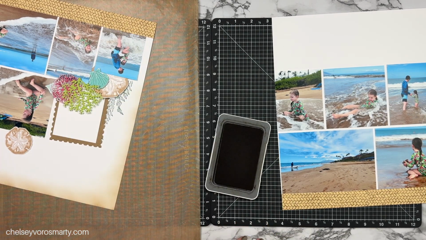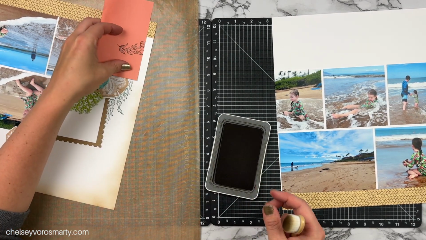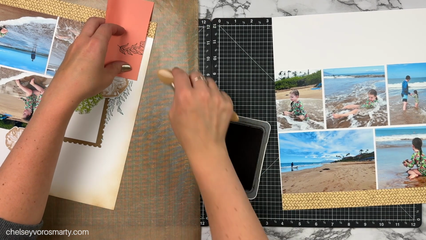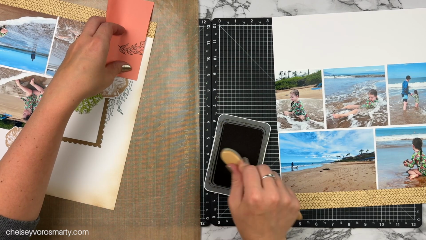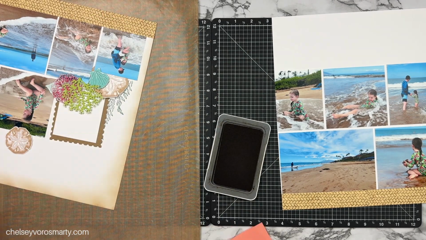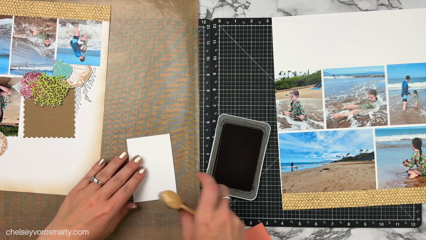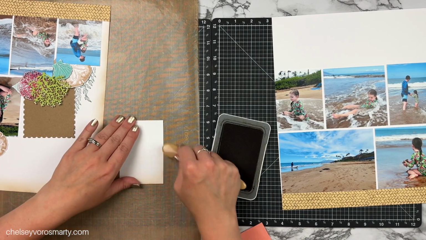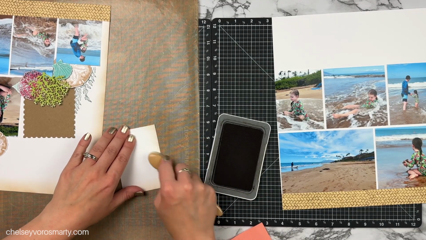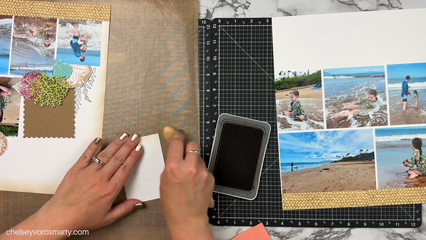As I get down towards the bottom here, I am going to mask off my photo so I don't accidentally get ink onto my photo, and I'm just going to keep the ink to the white area. I don't want to get onto the pattern paper. So I'm going to end it right there, and then I'll ink the edge of my journaling piece, and then I'm also going to ink the edge of the Kraft piece that's die cut there as well.